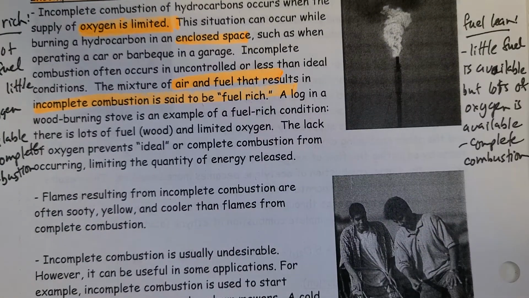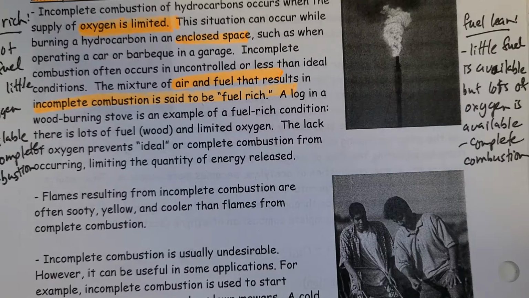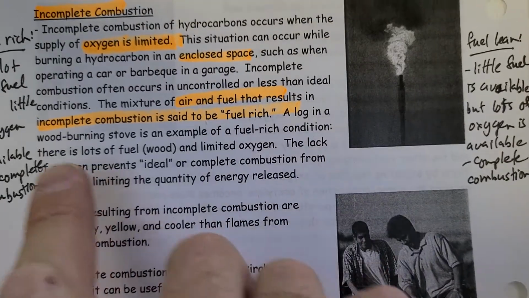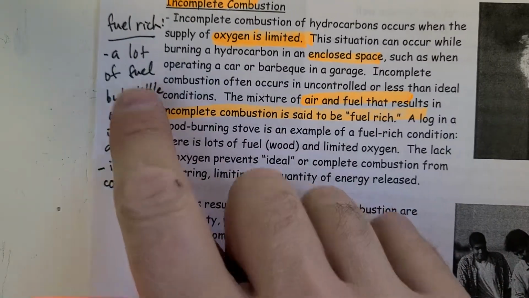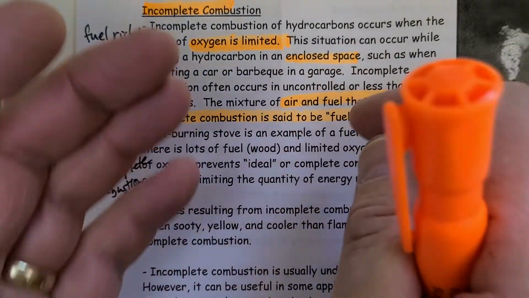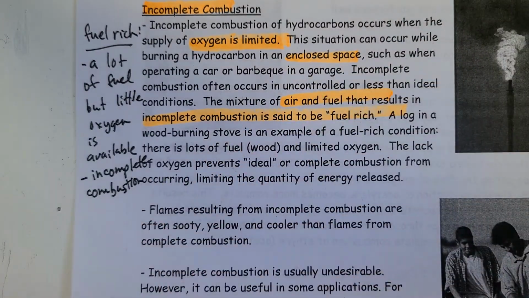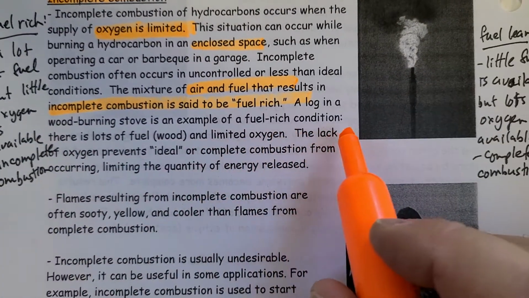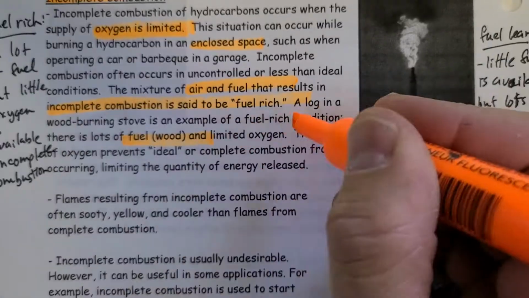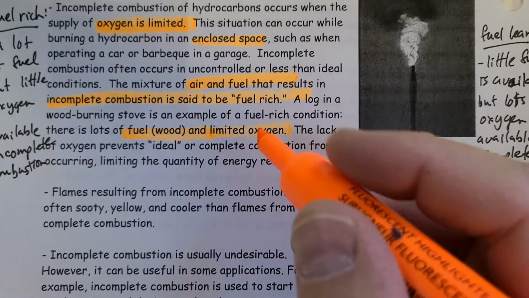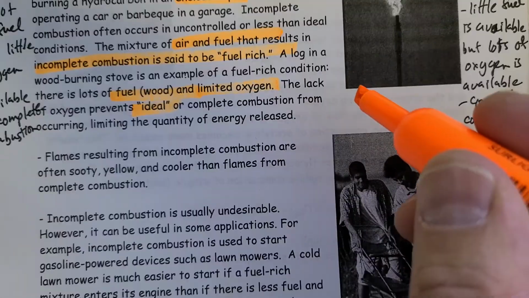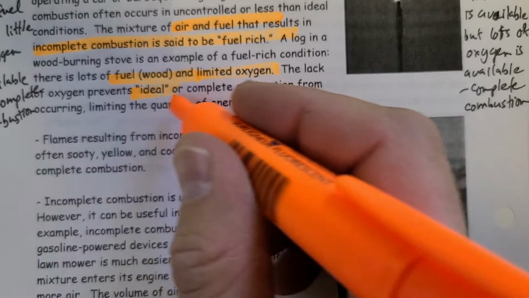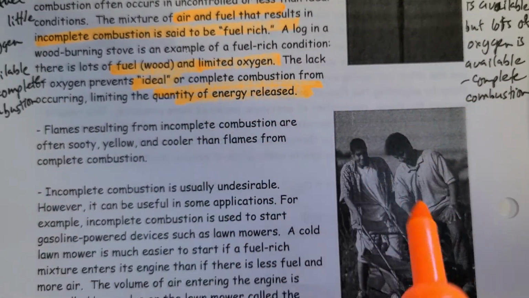So of course a lot of things in regular life like campfires, wood stoves, they tend to be a lot of fuel. A log has a lot of fuel and we just can't pull enough O2 from the air to make it a complete combustion. So a log in a wood-burning stove is an example of a fuel-rich condition, so there's lots of fuel but little oxygen. The lack of oxygen prevents ideal or complete combustion from occurring, limiting the quantity of energy released.